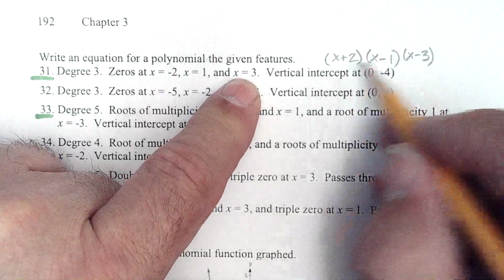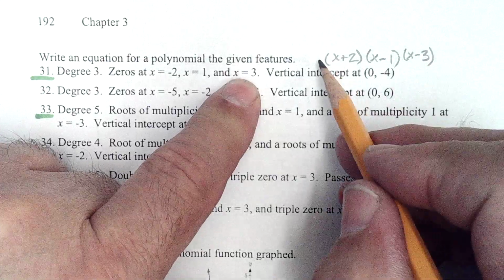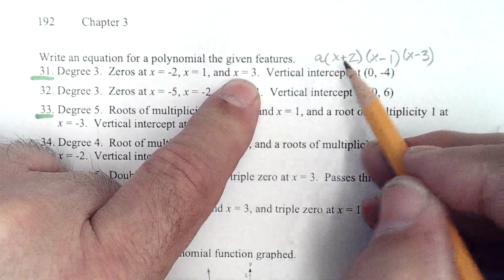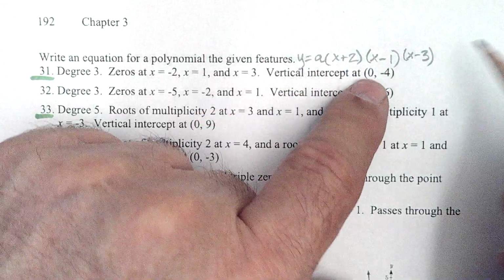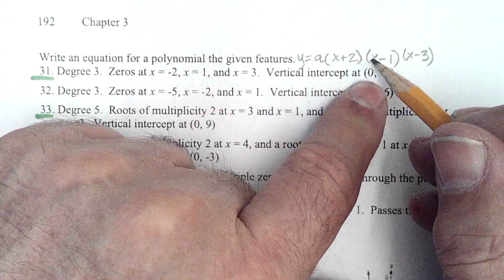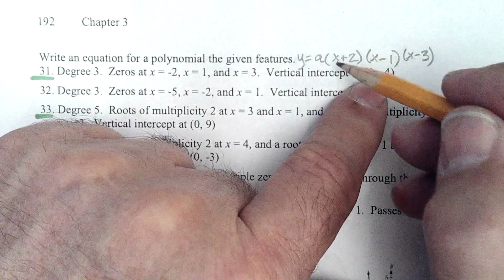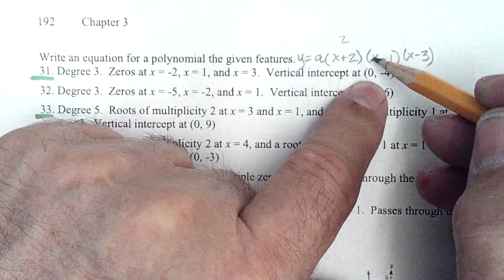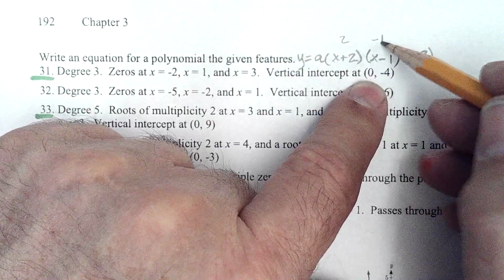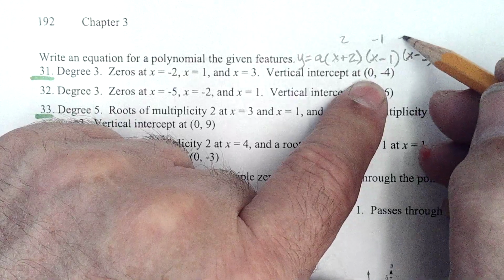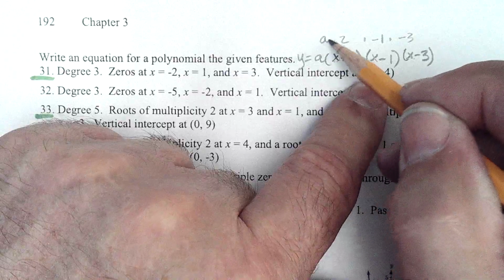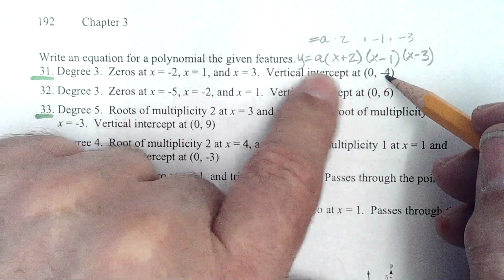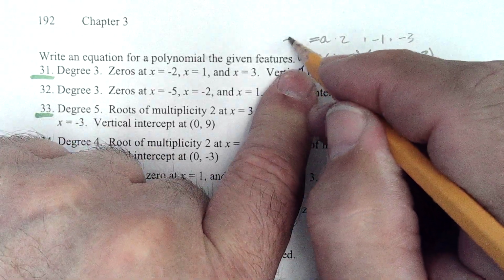And this curve, we could graph it, but it could be stretched or shrunk. And so I'm going to put an A there. And then if I put 0 in for all my x's, 0 plus 2 is 2, 0 minus 1 is minus 1, and 0 minus 3 is minus 3. And if I take those all times my A, I'm supposed to get, for y, a negative 4.